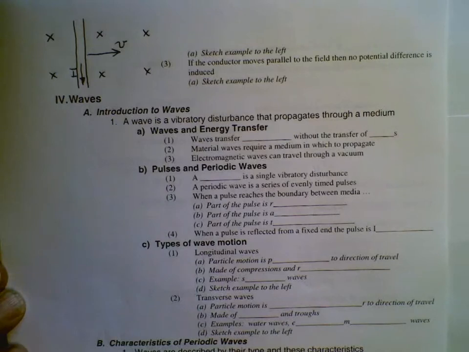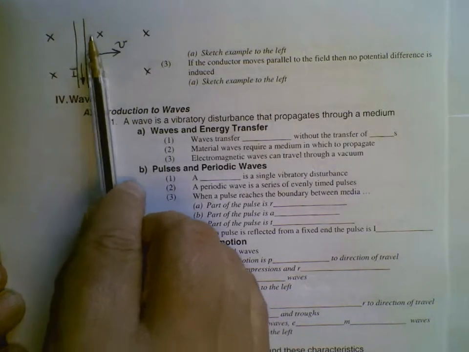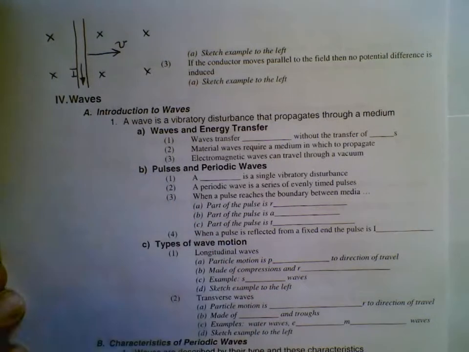If the conductor moves parallel to the field, then no potential difference is induced. I'm not going to sketch that one, but since these lines are going into the page, if you were to move this conductor up and down parallel to those magnetic field lines, you would not get an induced potential difference, and therefore you'd get no current.